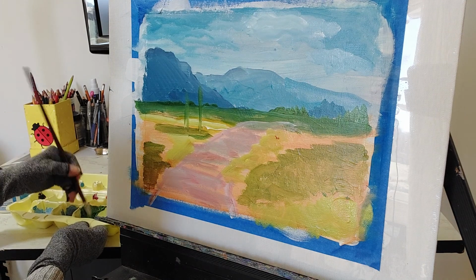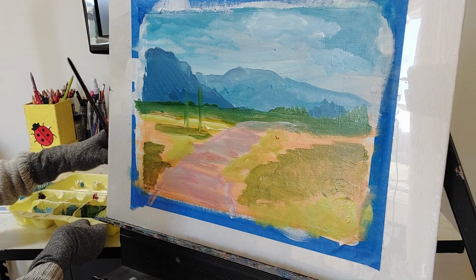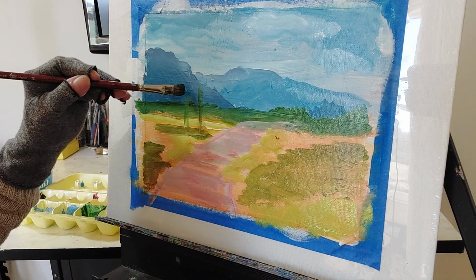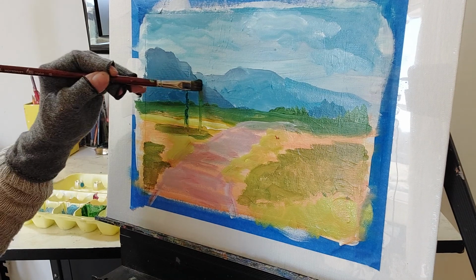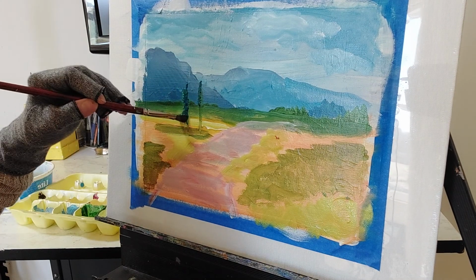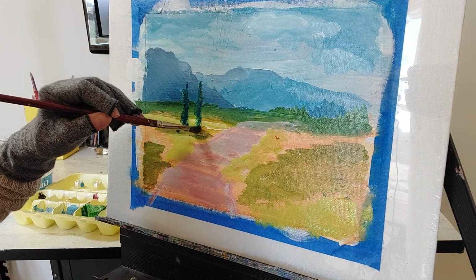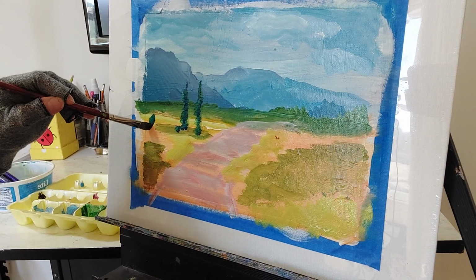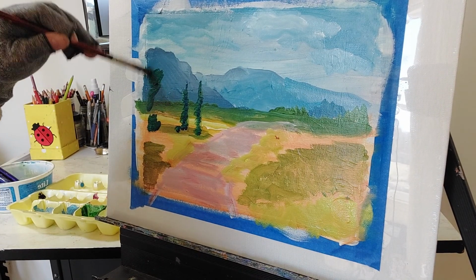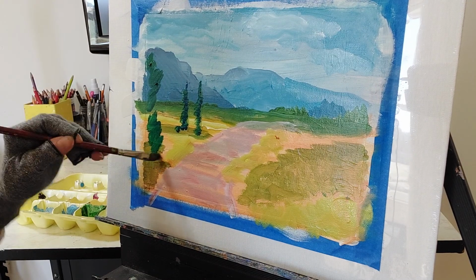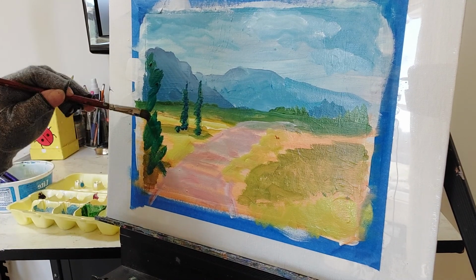And I'm going to put the darker shadows on this side of the tree so you can see it a little bit better. And maybe a big tree coming up through here. It's closer. Things have to get bigger when they get closer.